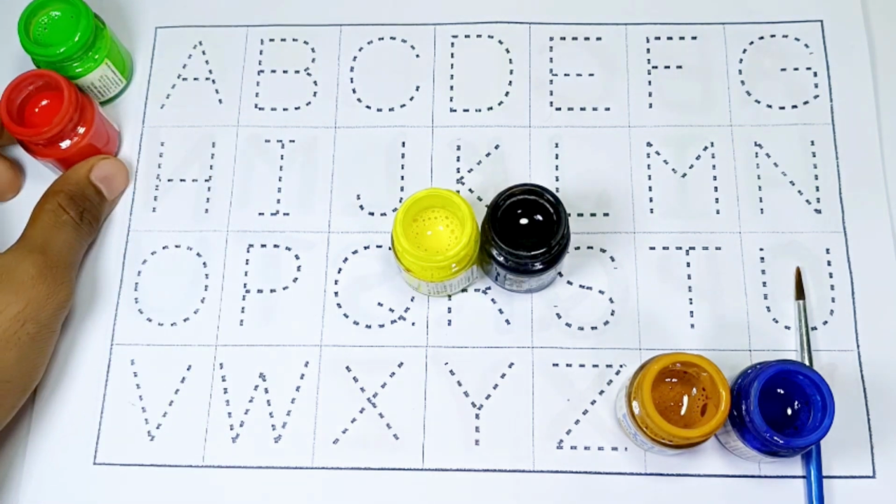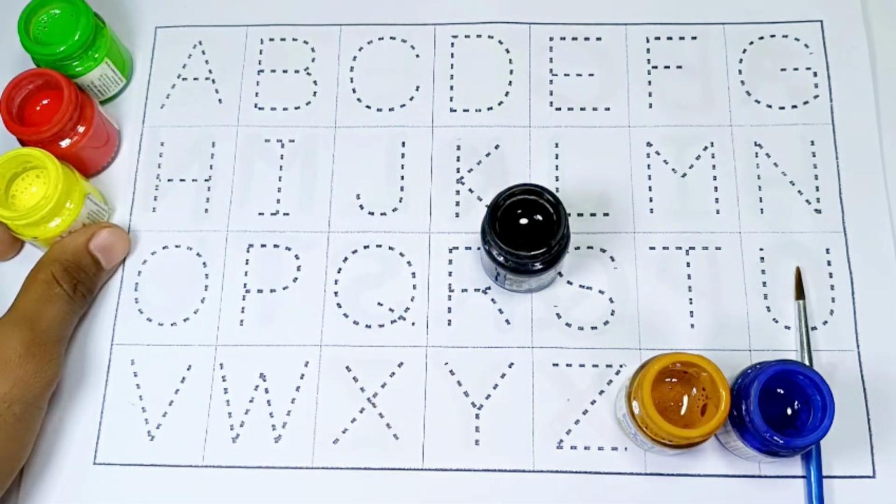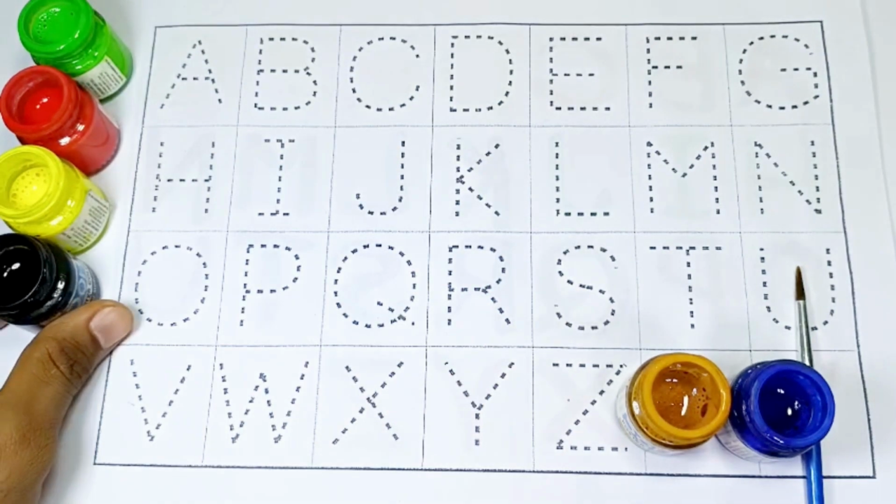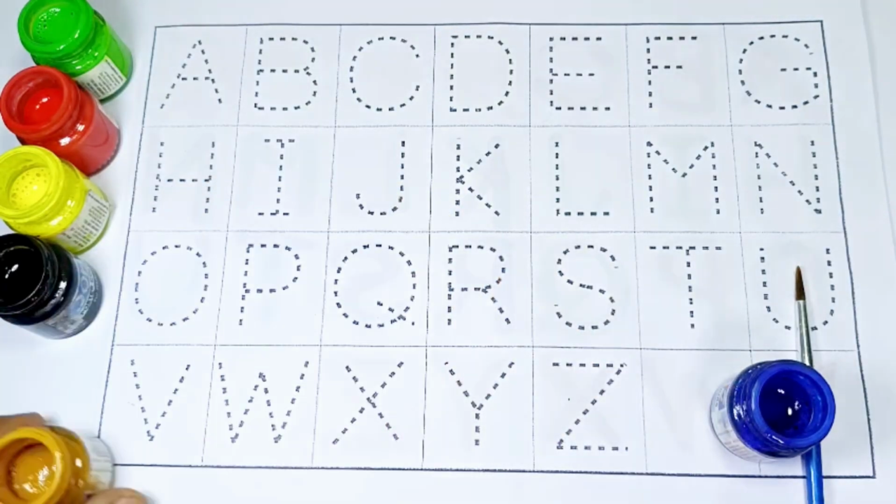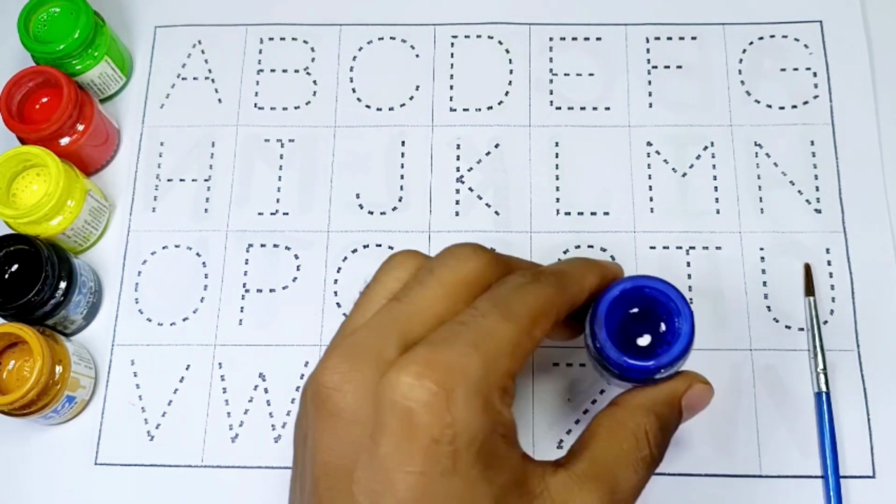Green color, red color, yellow color, black color, yellow ochre color, and blue color.